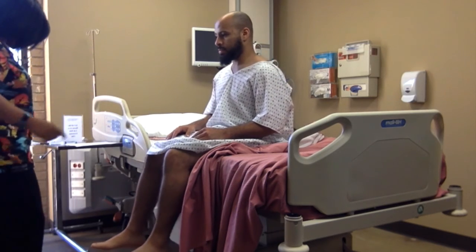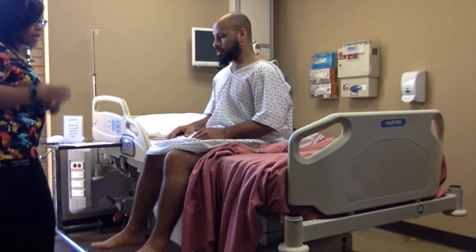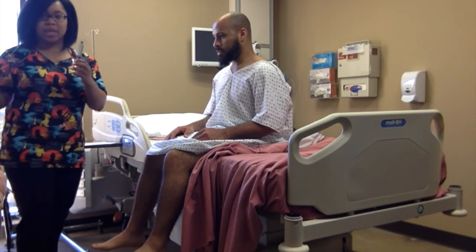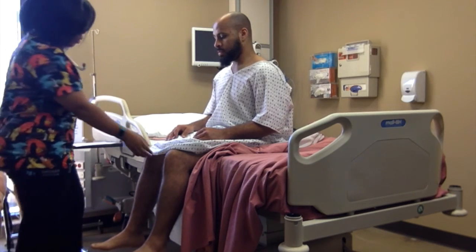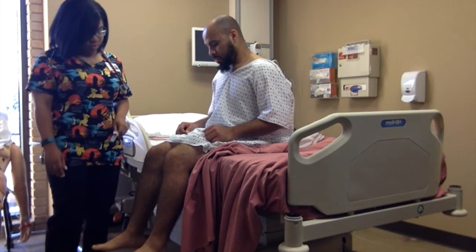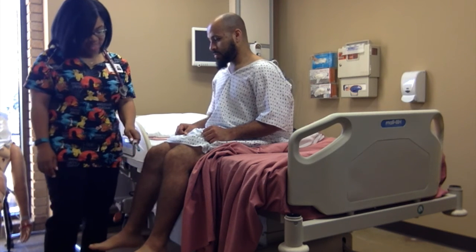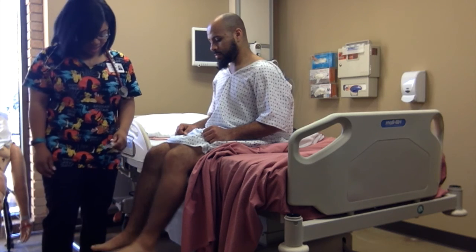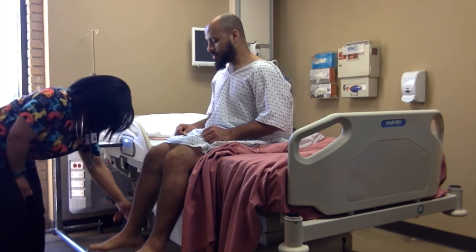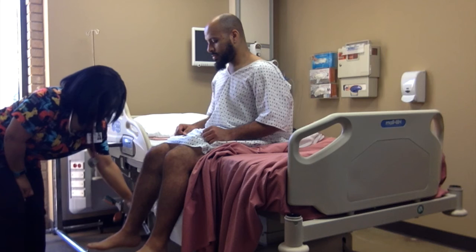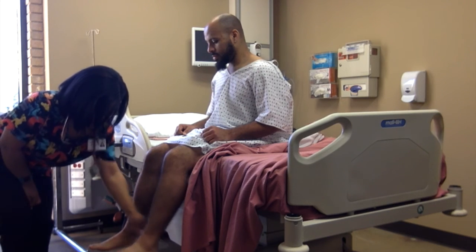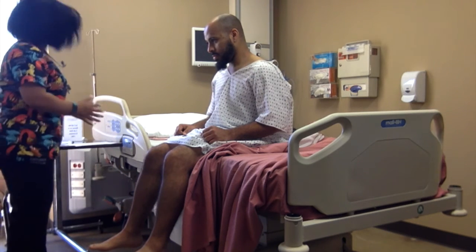Good deal. Okay. Now I'm going to simulate assessing your reflex. I'm going to simulate using this as a hammer. Okay. I'm going to check your knee, so you know how it works, right? Good. Okay. And the back of the feet as well. Okay. Great. Okay, thank you.